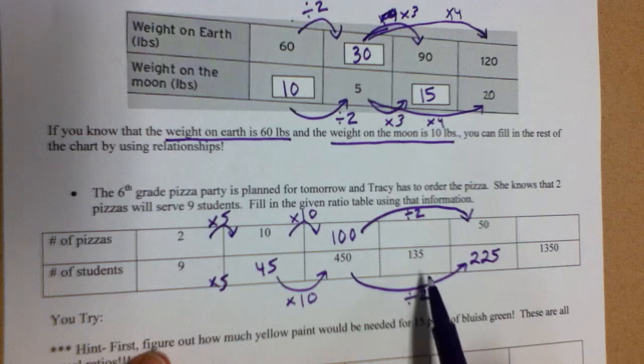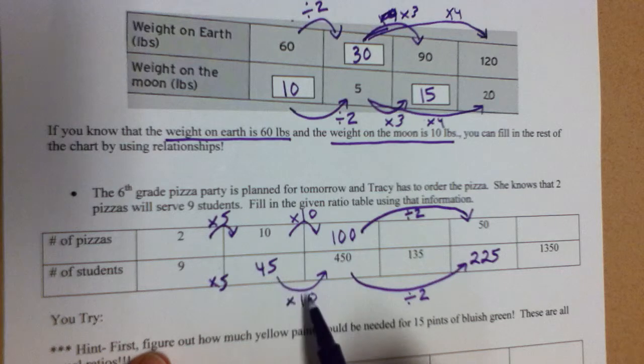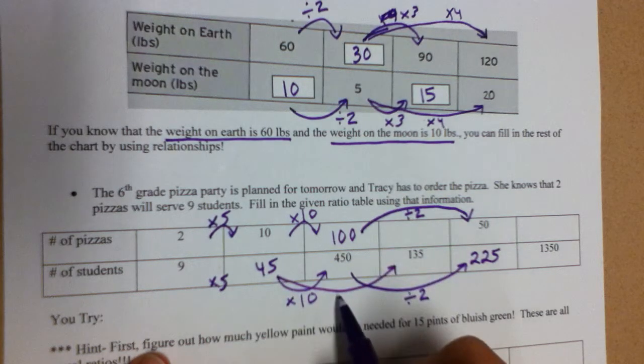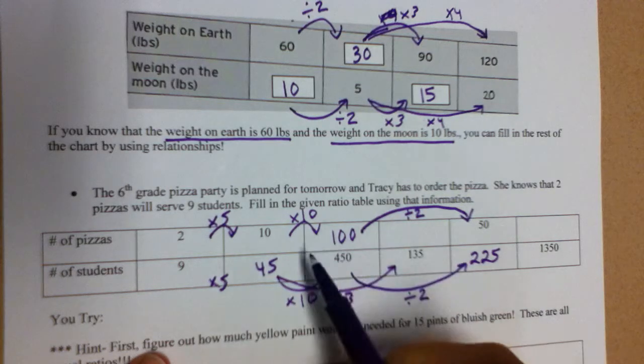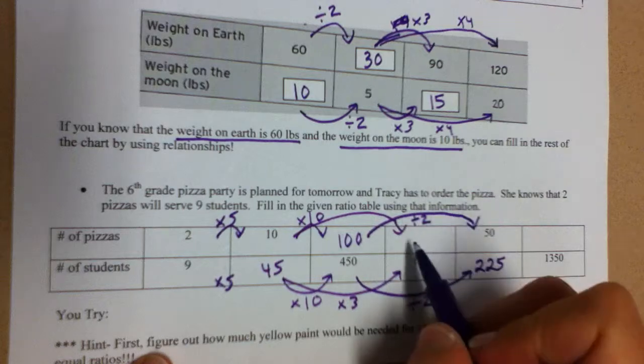And then, let's see, 135. Well, 3 sets of 45 is 135. So I could do 3 sets of 10 to get 30.